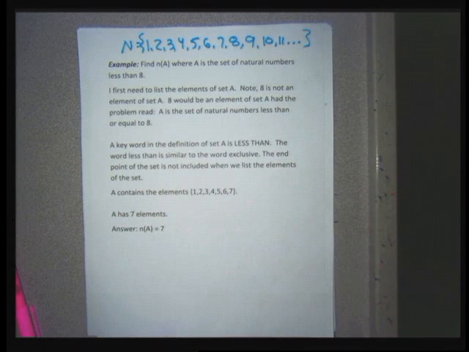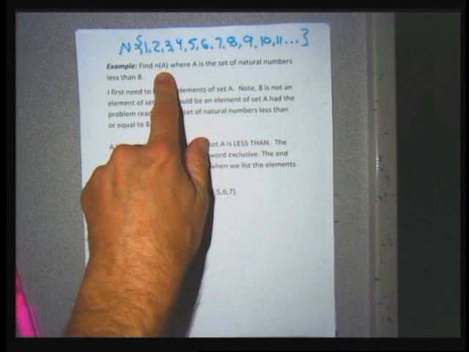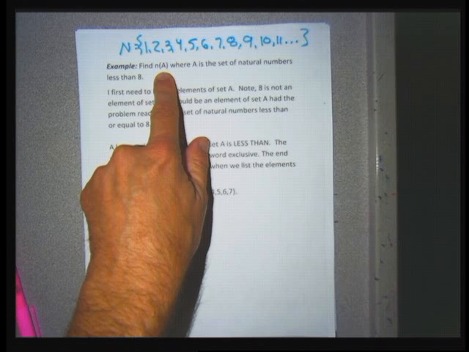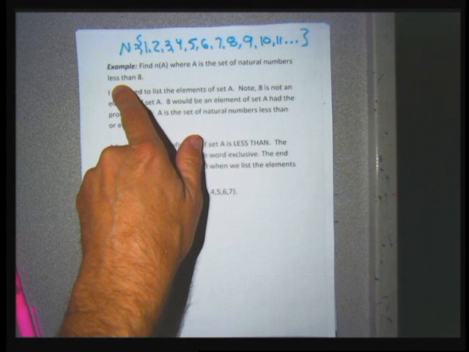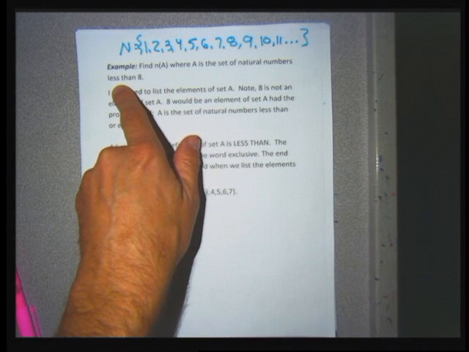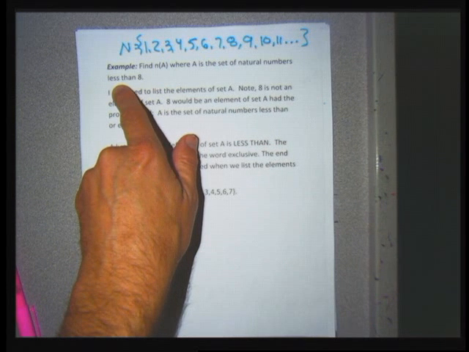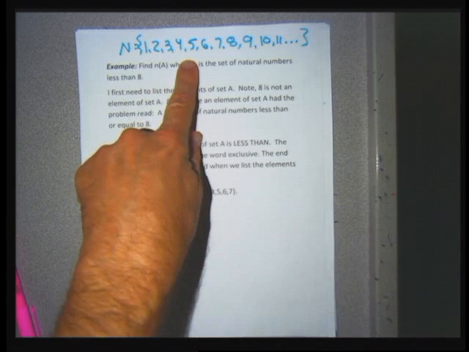That's a list of natural numbers that are going to help for this problem. So I need to list the elements of set A before I can find the cardinal number of set A. And in the definition of set A, it says less than. Less than means not equal to. So my set A is going to include only the natural numbers that are less than 8.